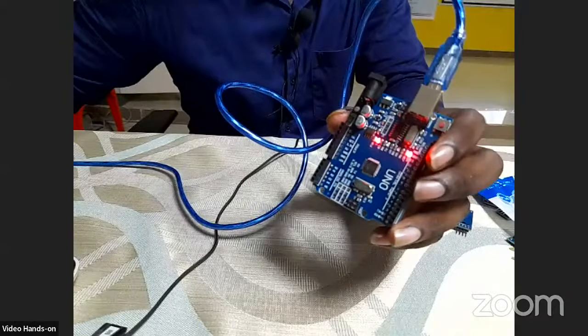Okay. Now let me remove my Arduino Uno from the system. Ports are disabled. Okay. Now let me interface again. Yeah. Ports enabled. USB serial CH340 COM23.